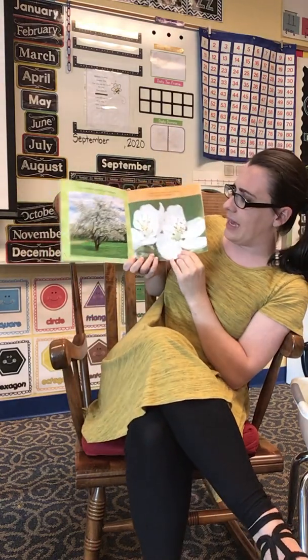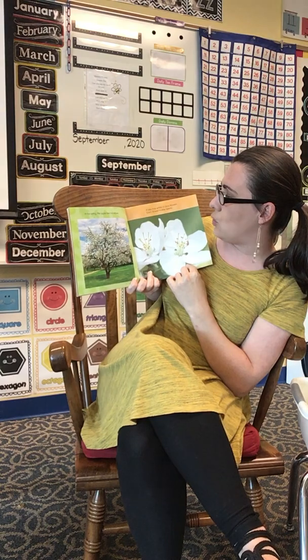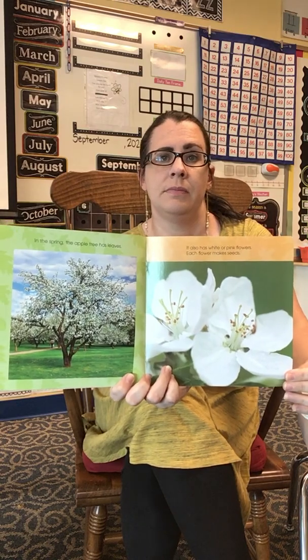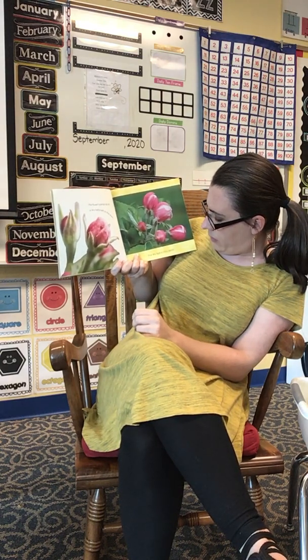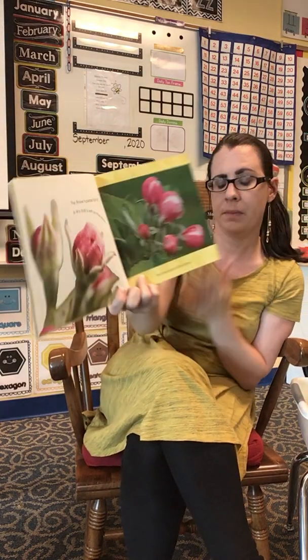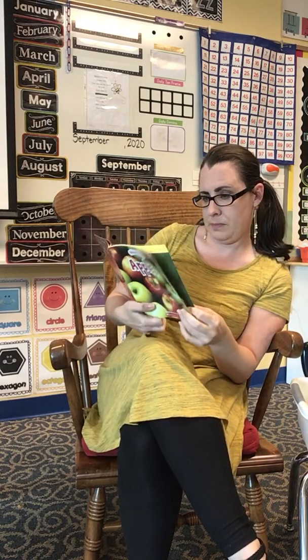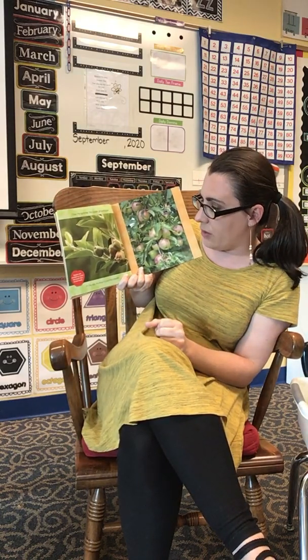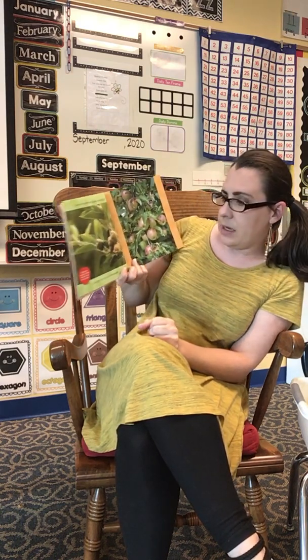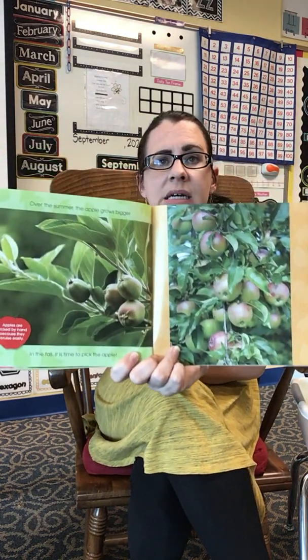In the spring, the apple tree has leaves. It also has white or pink flowers. Each flower makes seeds. The flower's petals fall off. A tiny ball is left on the stem. That tiny ball is a tiny apple. Over the summer, the apple grows bigger. In the fall, it is time to pick the apples. And it says right here that apples are picked by hand because they bruise very easily.